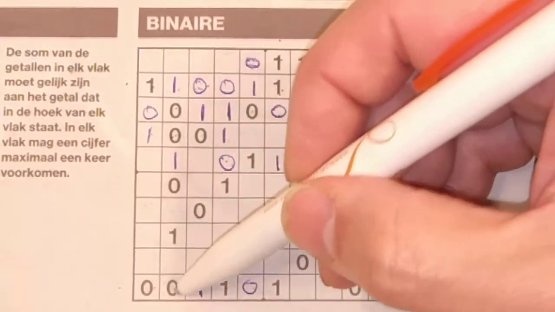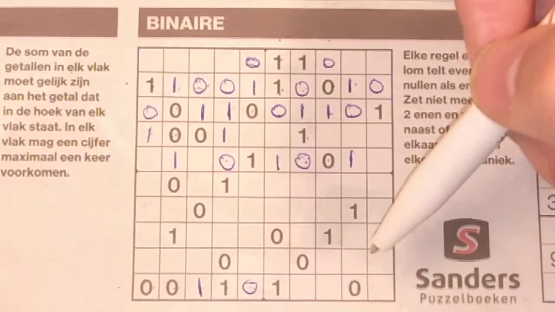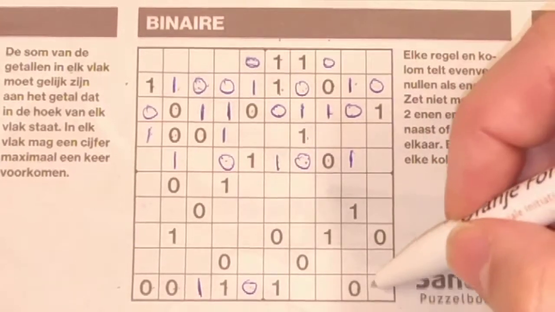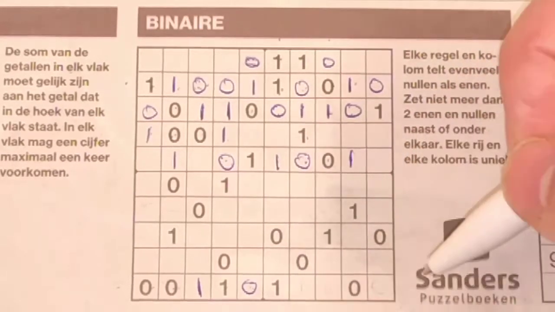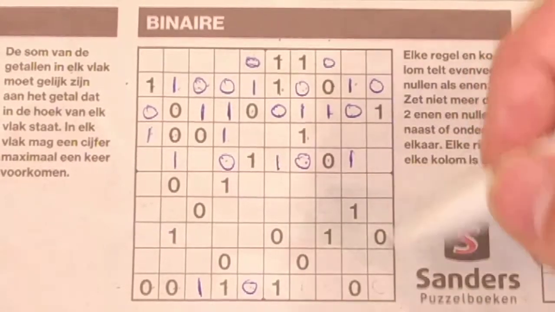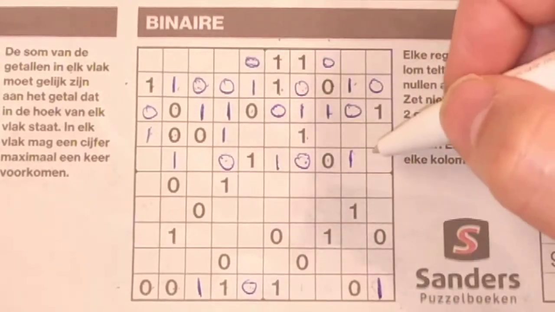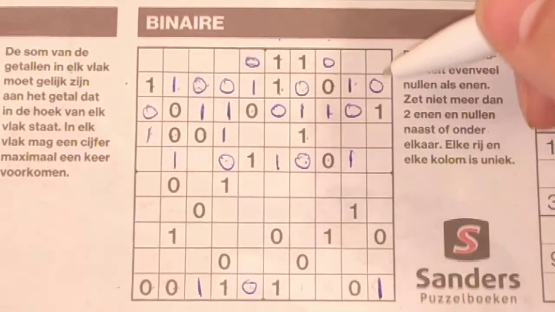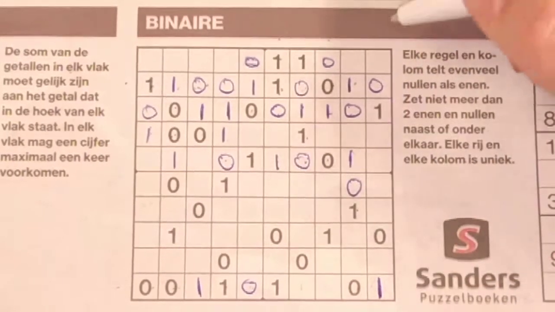Then we have here 1, 2, 3, 4 O's. If I place the fifth O here, then we have 3 ones in a row. So not allowed. So this cannot be an O. This should be a 1. Then between two ones comes an O.